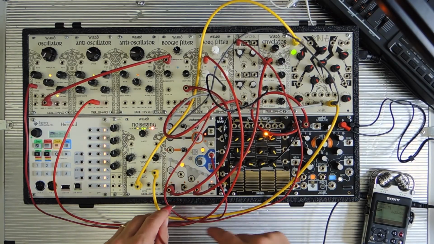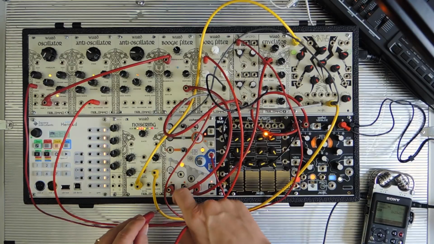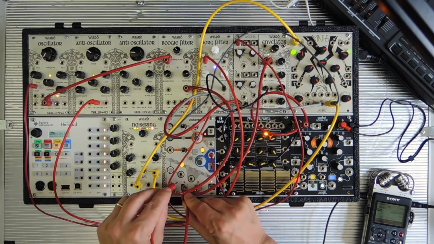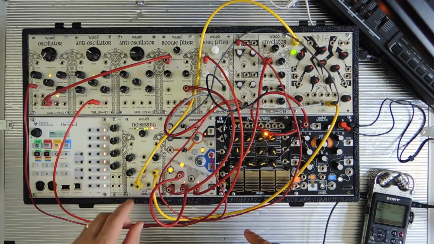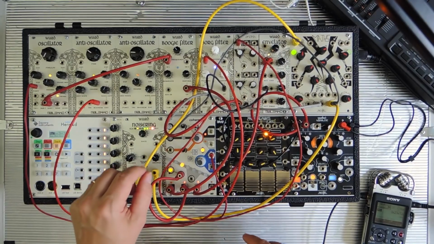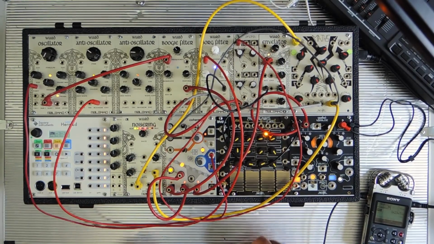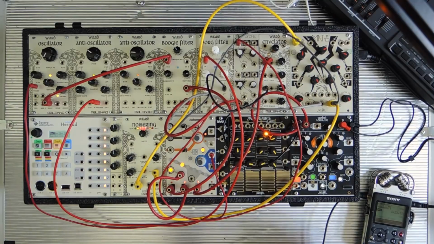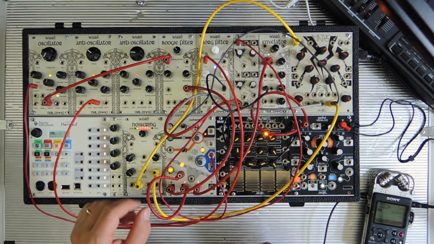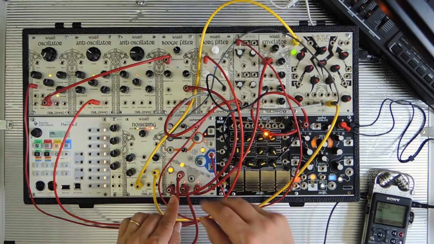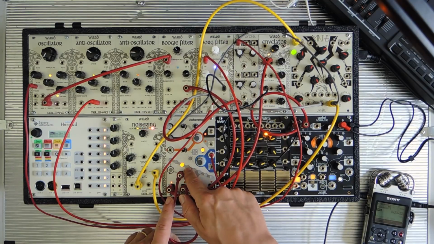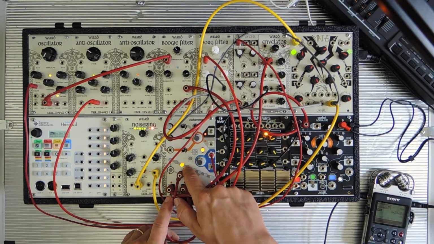So now I'm using this output to re-trigger the divider. Which creates all these nice bursts. And now I'm going to try different divider settings.